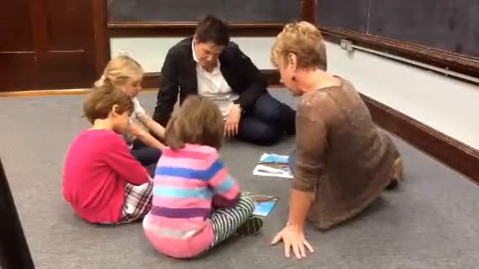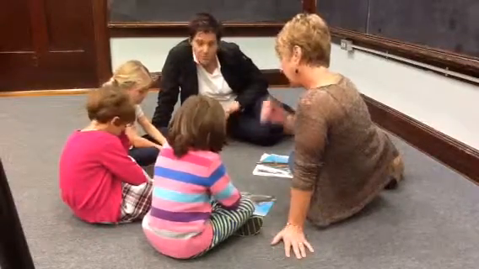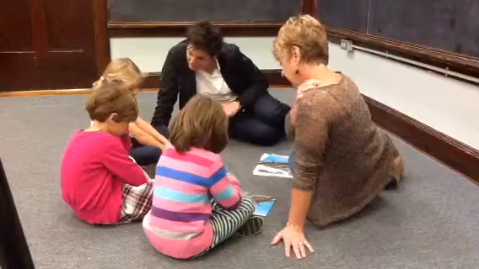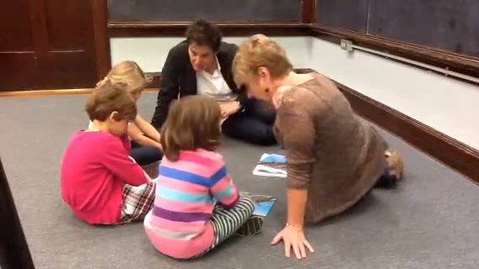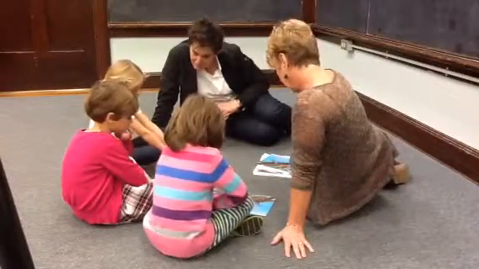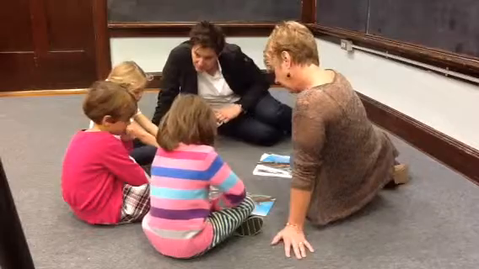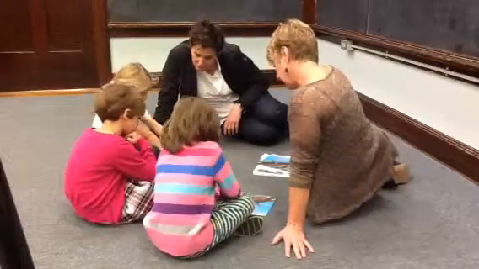So what do you notice? What do you think you see? What else do you see? A jaguar? Okay. Ada, what do you see? The branches are spiky. Yeah, they are.